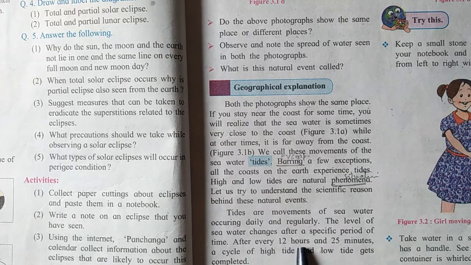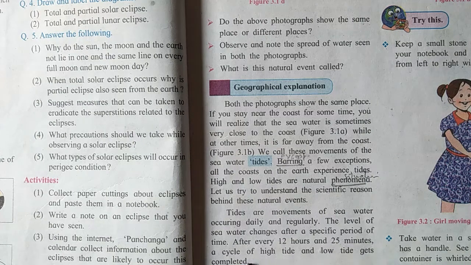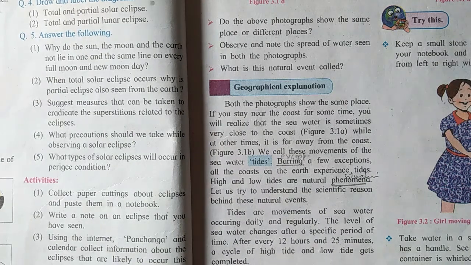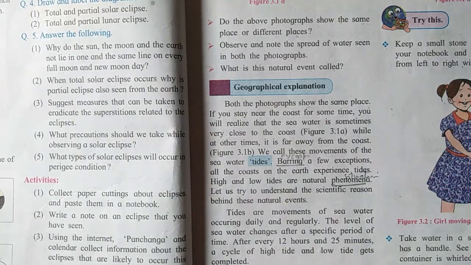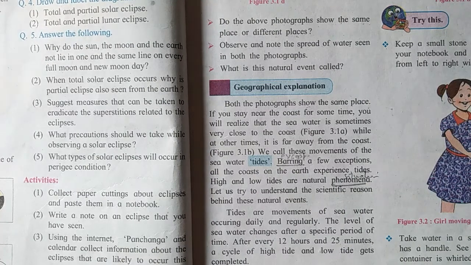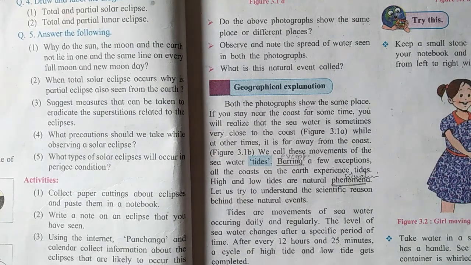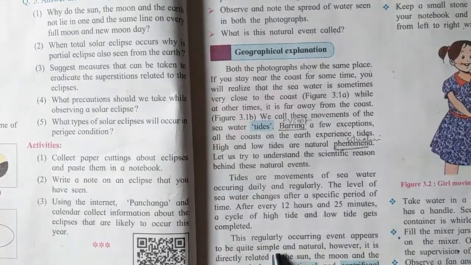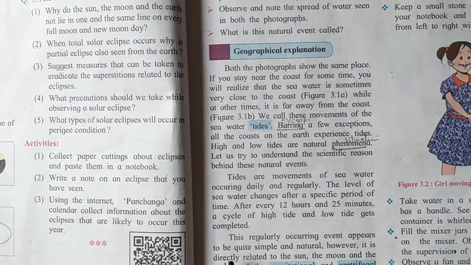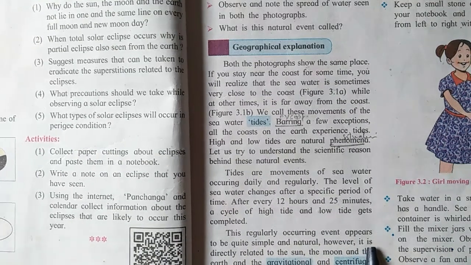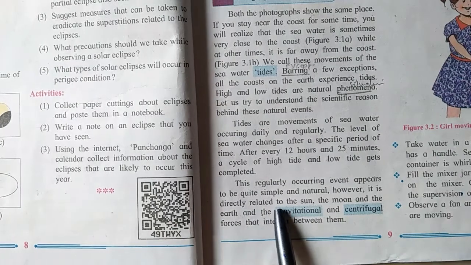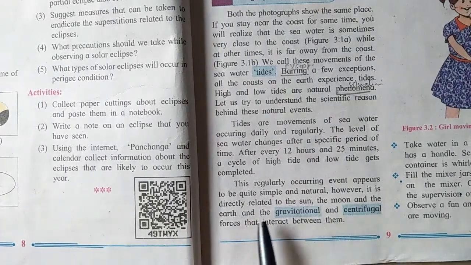After every 12 hours and 25 minutes, a cycle of high tide and low tide gets completed. This means when there is a low tide, we have to wait 12 hours and 25 minutes to see the high tide. This much time it takes, whether it is low tide or high tide. Now this regularly occurring event appears to be quite simple and natural. However, it is directly related to the sun, the moon and the earth.